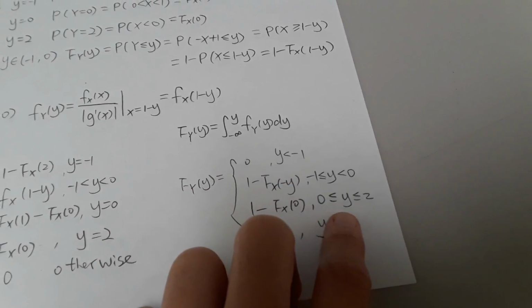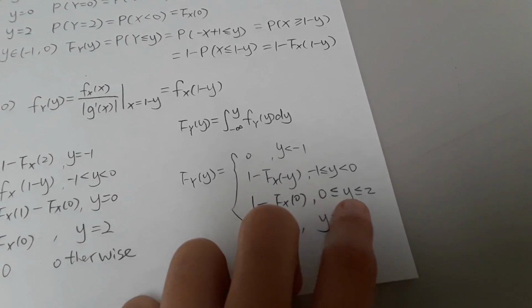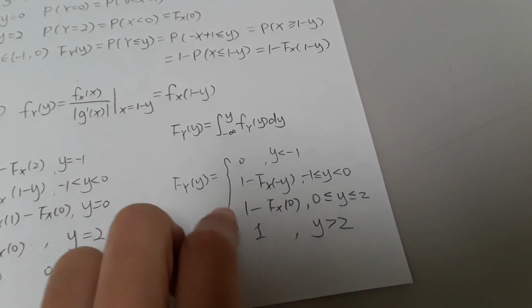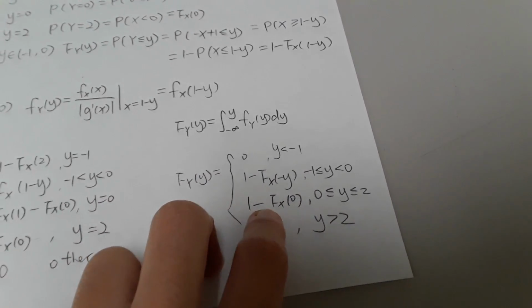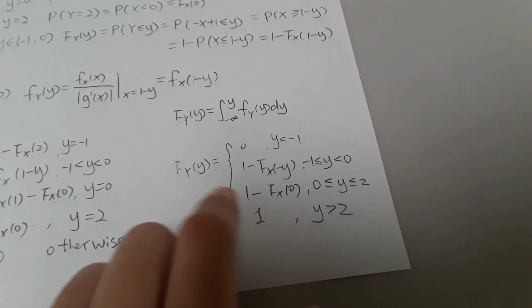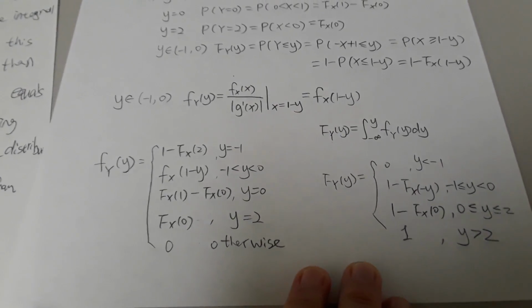And if y is greater than 0 and less than 2, the distribution function F_Y(y) should equal 1 minus F_X(0). Otherwise, the distribution function should be 1. So this is the answer for question 1.